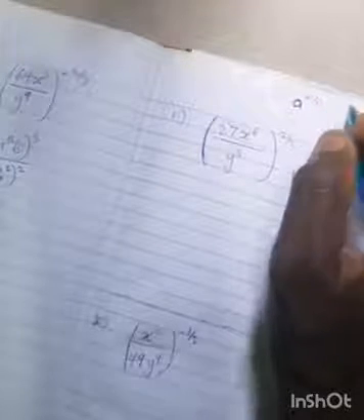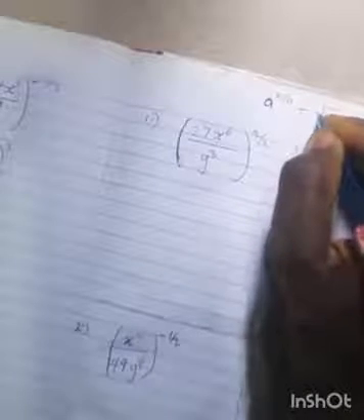The first thing that should come to our mind is the law of indices that states a raised to the power of m over n: the n becomes the root, and then we have our a raised to the power of m.